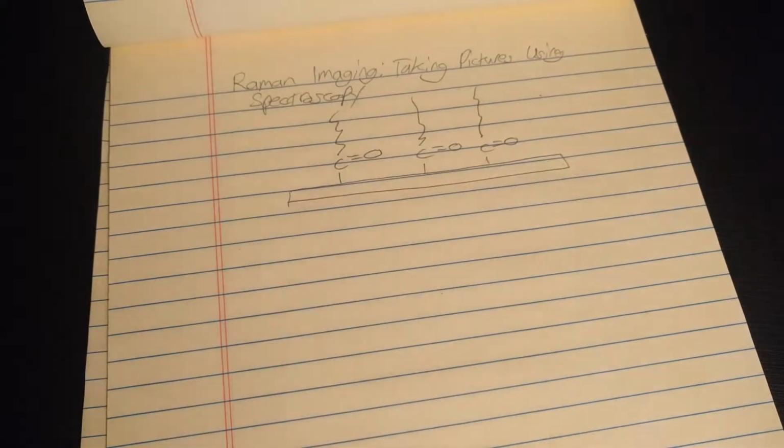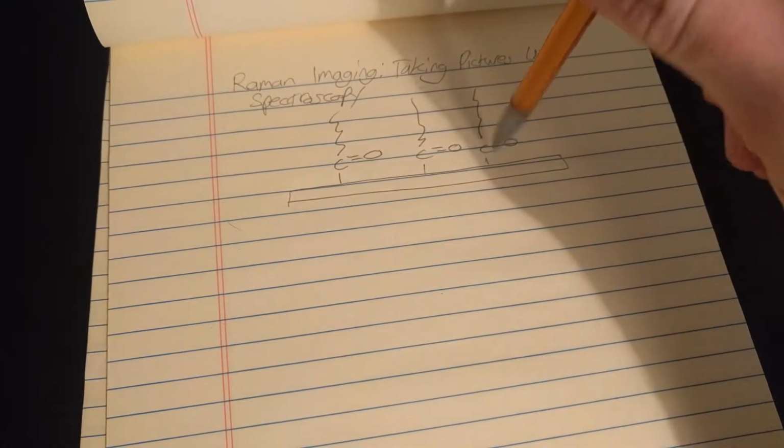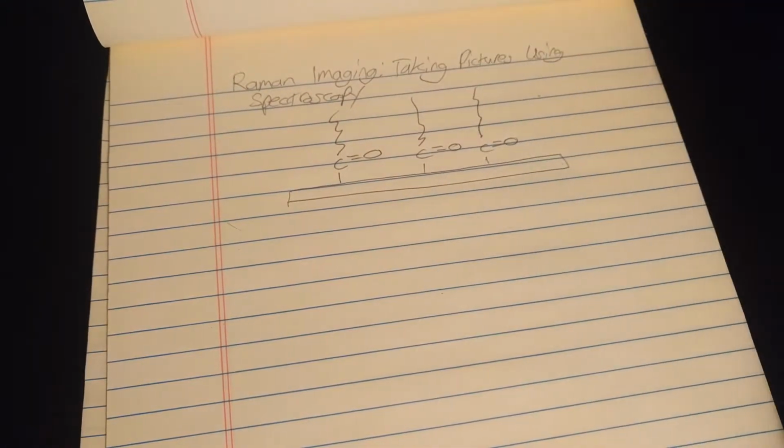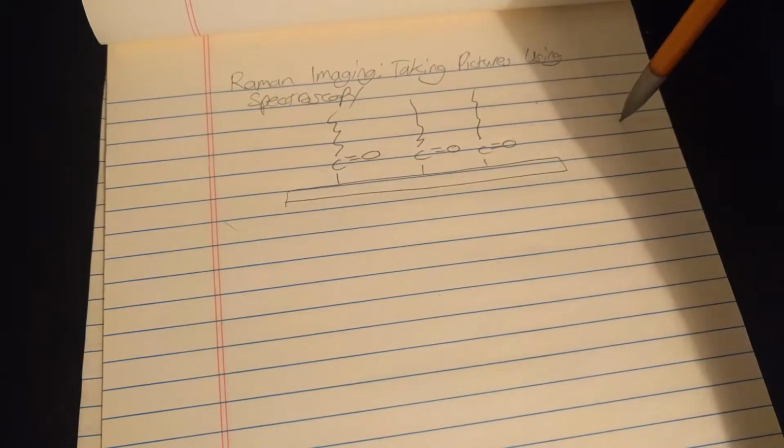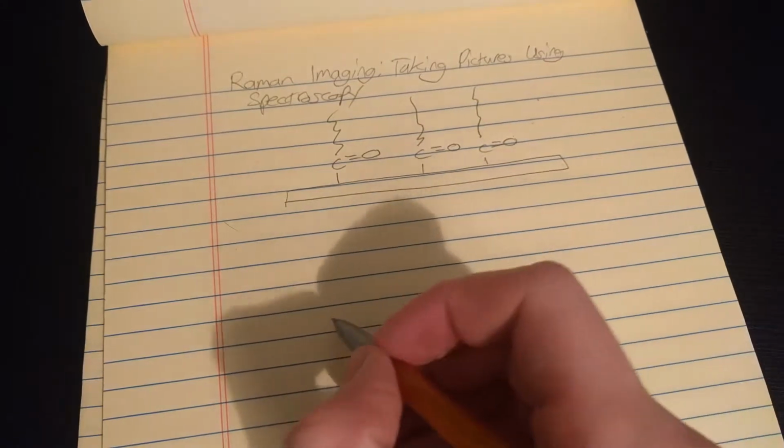Now imagine we take a laser and we point it at this sample because we want to take a Raman spectrum. Imagine we point our laser in different spots. The first spot might be way over here to the left. The second spot is a little closer to the center. Third spot's in the center. Fourth spot a little bit to the right. And then fifth spot all the way to the right. Sort of like the following.